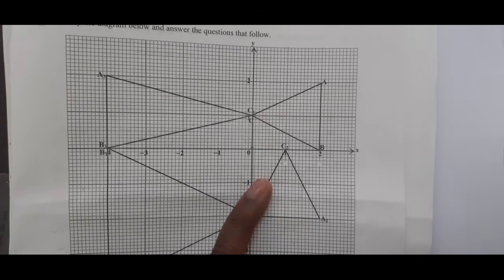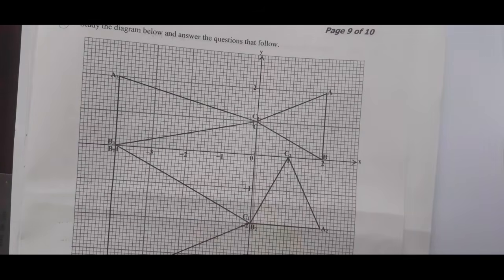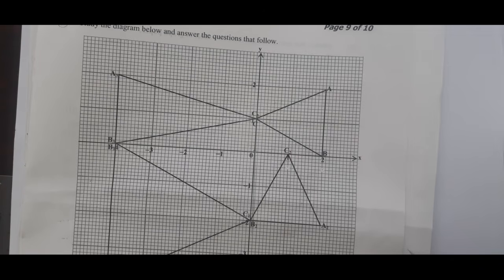Now, if it's rotation, you know we need to find the center of rotation, the angle, and the direction. But already the orientation here is showing us that this moved in a clockwise direction. Okay? But to find the center of rotation, we need to bisect.